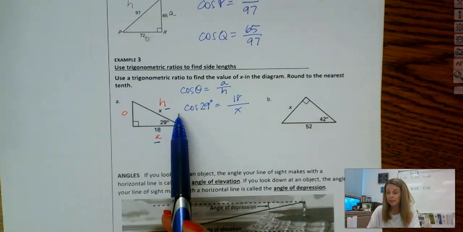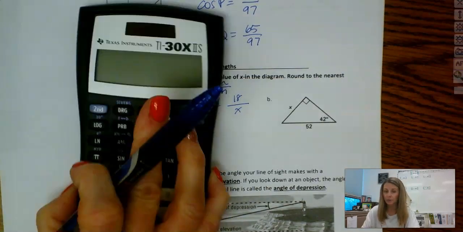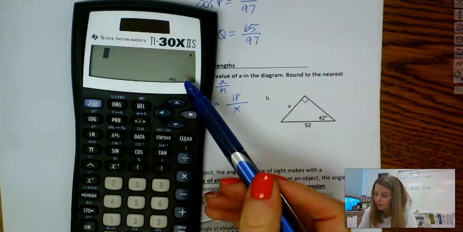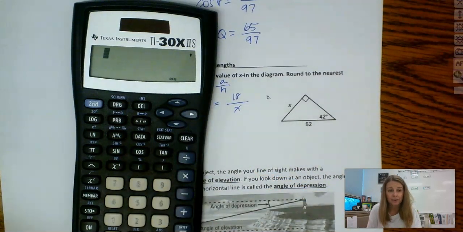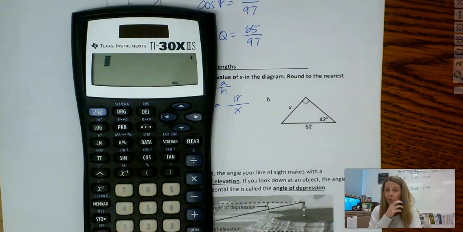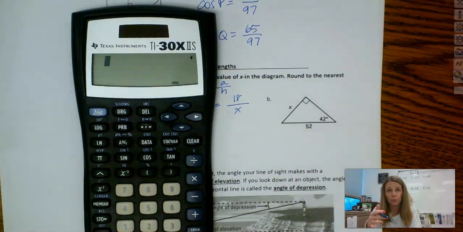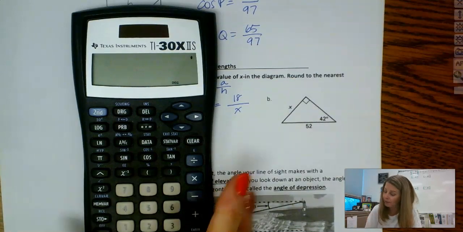Now remember, cosine of 29 is simply a decimal, and I want to remind you to make sure your calculator's on degrees. If you have a graphing calculator, you're going to have to go into the mode, I need to look at mine, and find the setting and make sure it's on degrees. Once you change it to degrees, it should stay unless you do a reset on your calculator. If you've got questions on that, let me know. I can help you determine that.